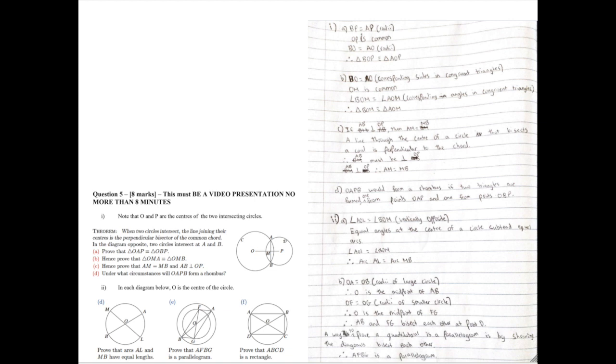In question 5a, we are asked to prove that if OAP were to form a triangle and OBP were to form a triangle, that they would be congruent. For this question, we need to use the SSS congruency test.